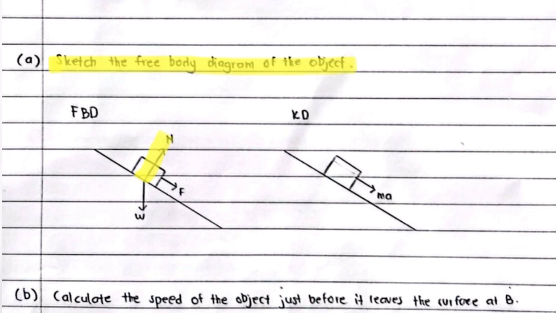Next, we will have the weight force that also acts on the object. And lastly, we will have the force that acts on the object, because the object is sliding down from the slide to the ground.